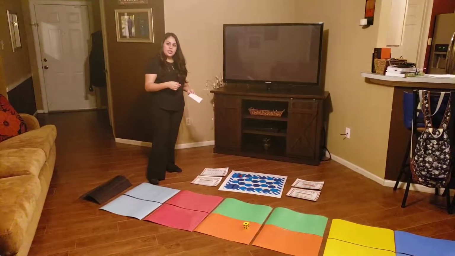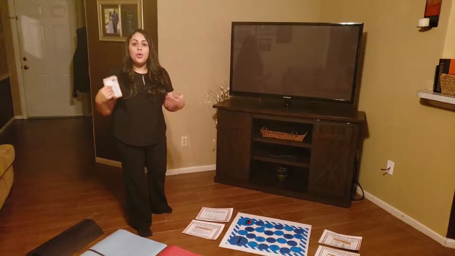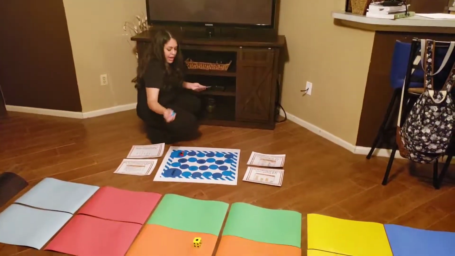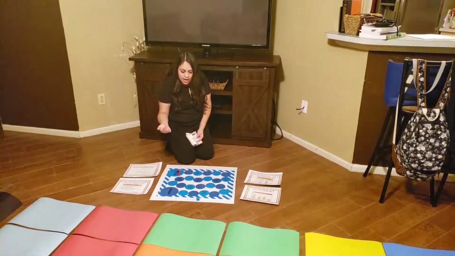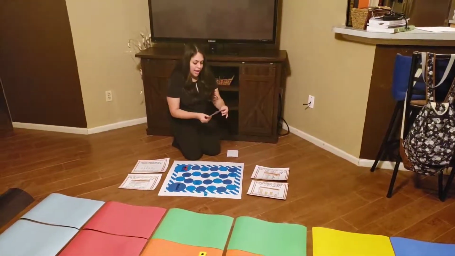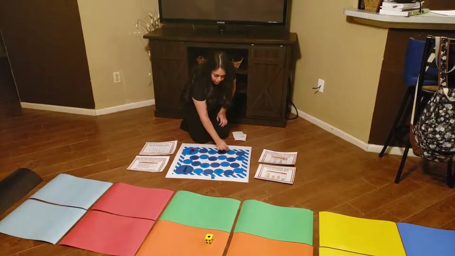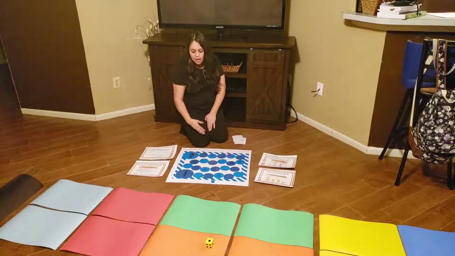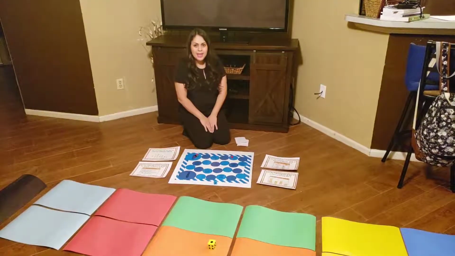A second version of the game, which can be done without requiring so much movement, uses a game board where students do the same thing. They roll, and after they have rolled, they pull a card and answer the question. If they answer correctly, they get to move the number of jumps that the die landed on. The first one to the finish line wins the game. And that's it.